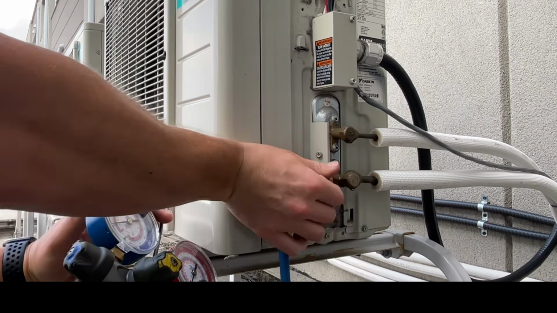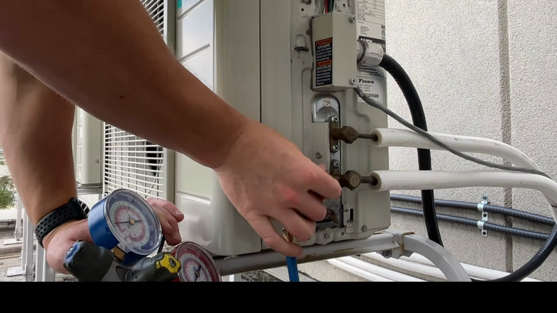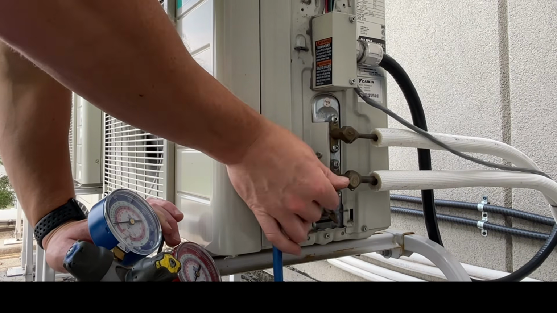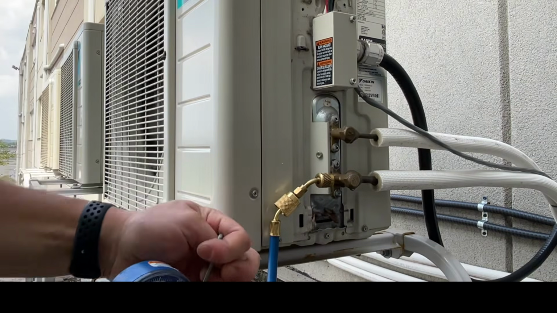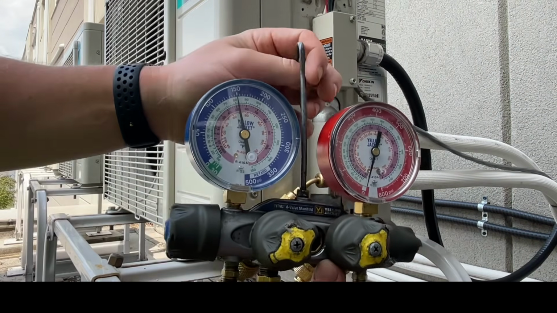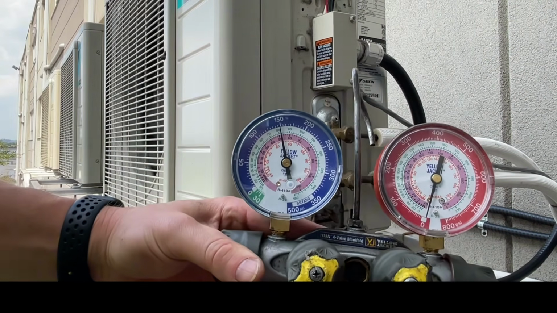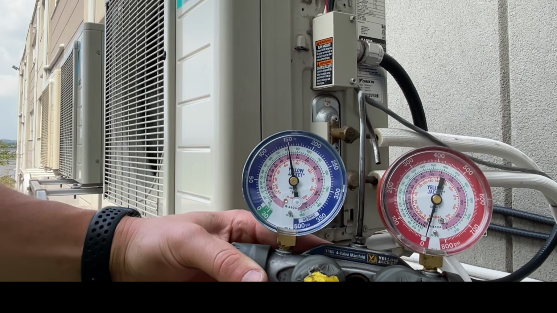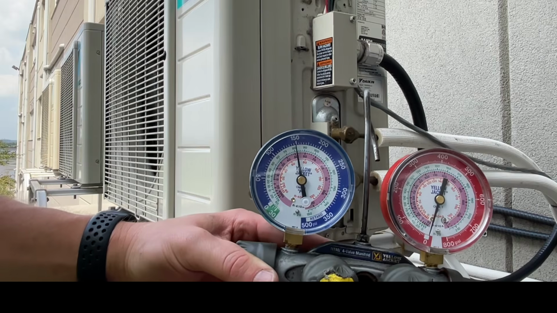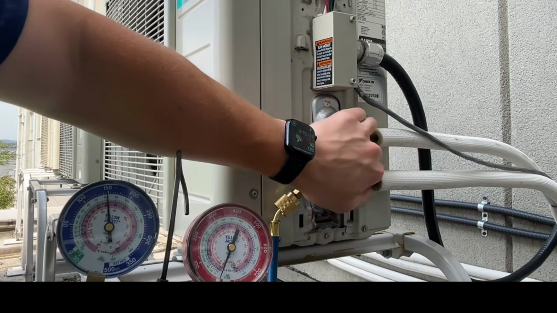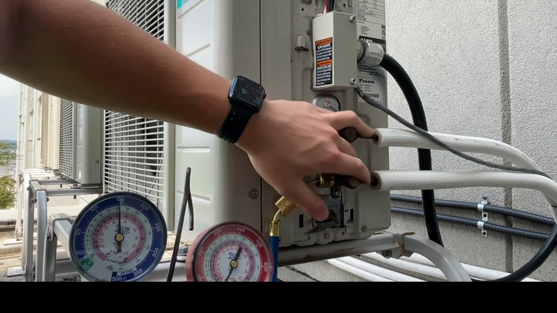All right, let's throw this hose on. Let her go. Nice, there we go. What are we running at here? We're running 150 PSI, 52-degree evaporator. Yeah, system's running well. Both our lines are sweating here, which is great.